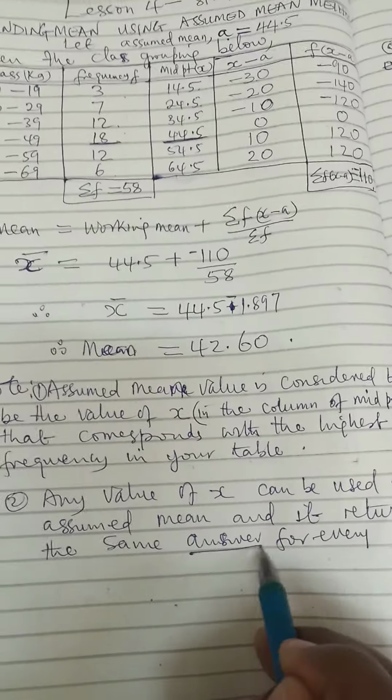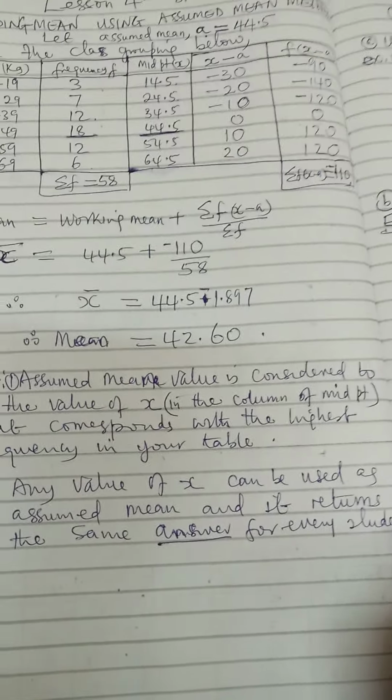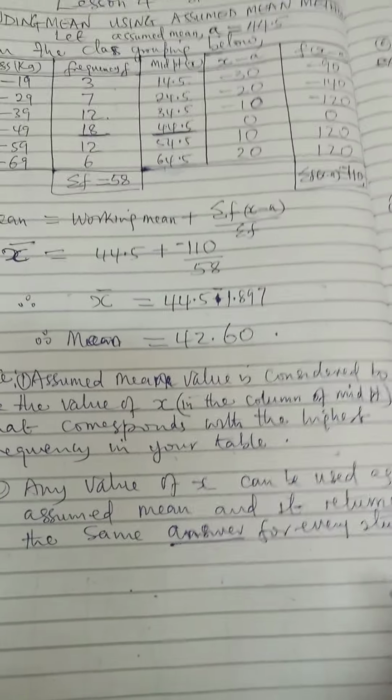The same answer for the mean, for every student, of course, who substitutes it correctly.